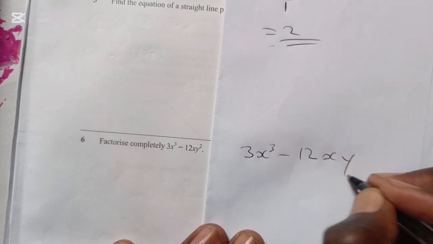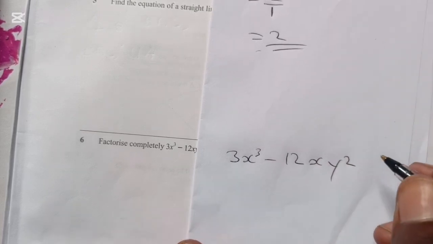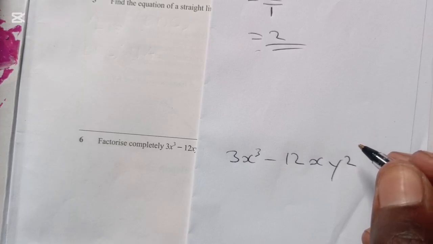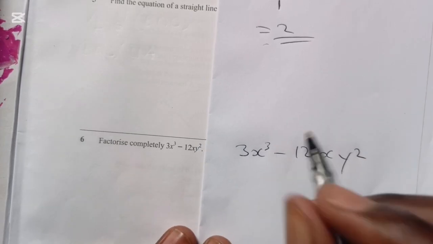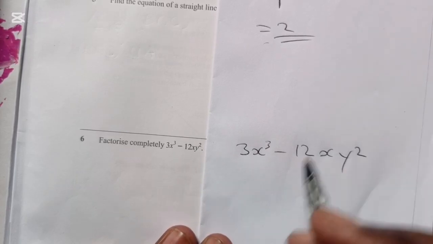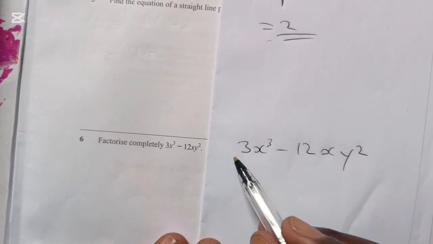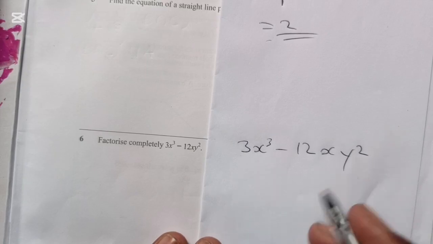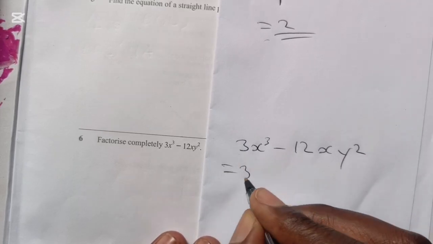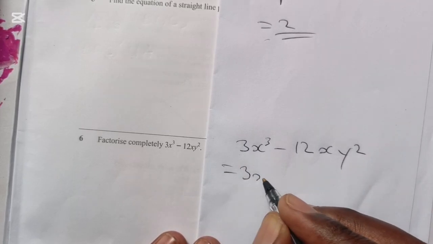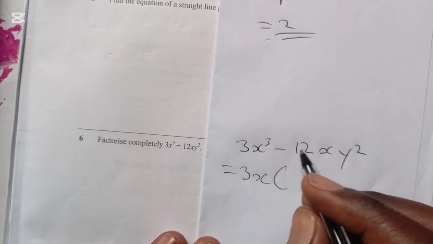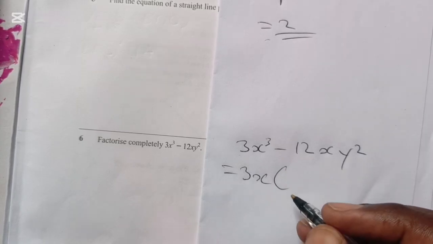So guys, when they say factorize, it simply means make sure you simplify it so that when you multiply it, it takes you back to the question that you're given. So here we're going to say what is common here. We have 3 is common. We also have x. It is common. So here we can say 3x, open bracket.